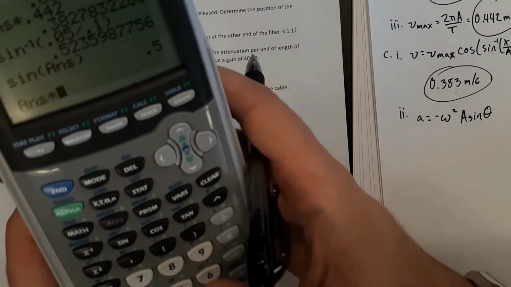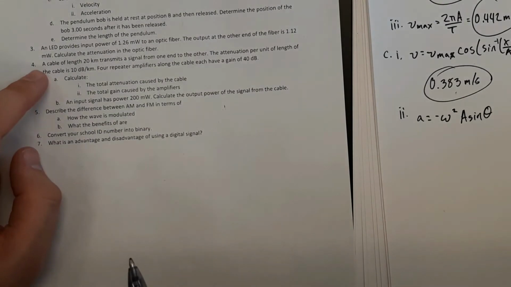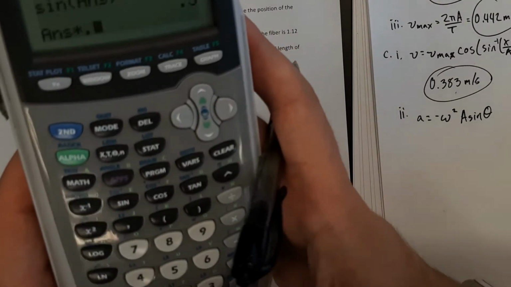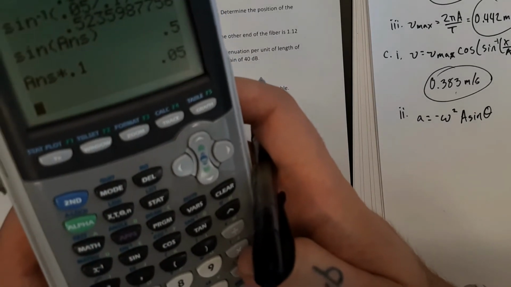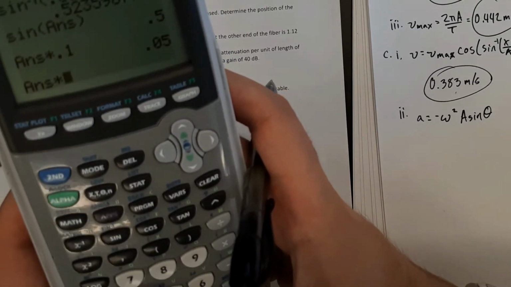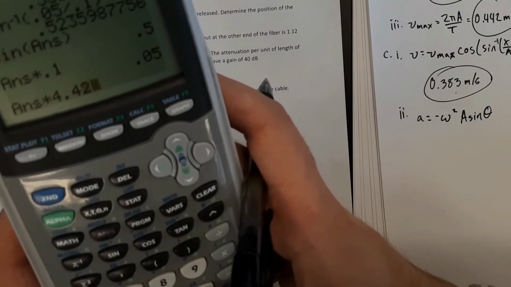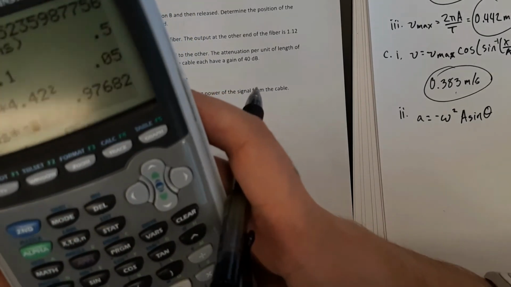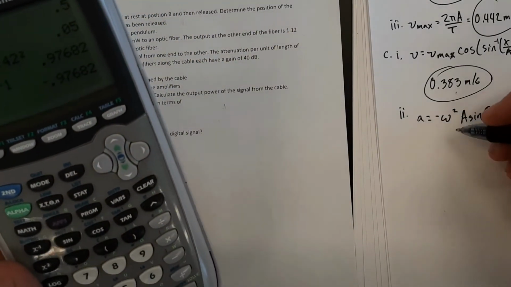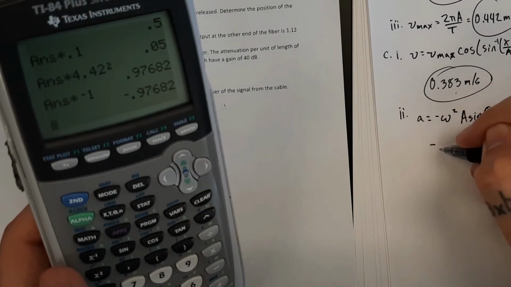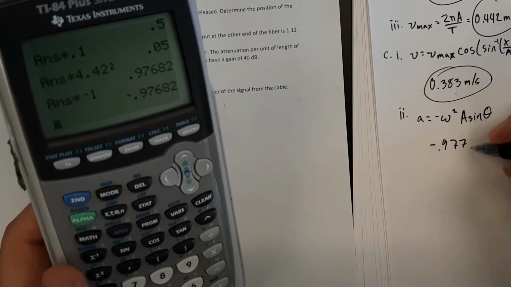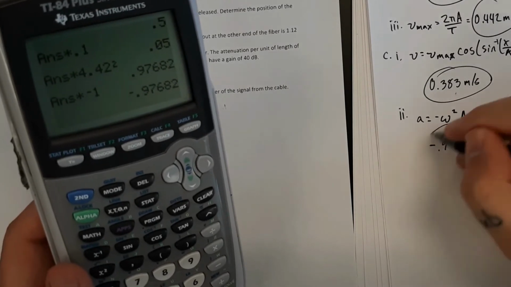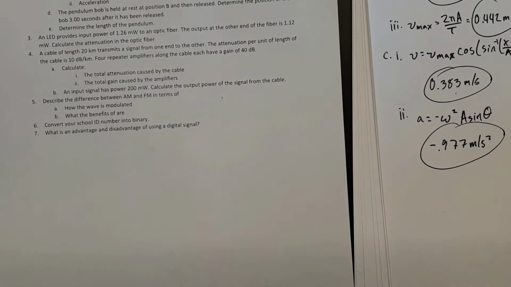So 0.5 times our amplitude here, which was 0.1, and then that times omega squared. Our angular velocity was 4.42 squared. And this does have a negative value because it's going to be accelerated in the negative direction. So we've got an acceleration here of negative 0.977 meters per second squared. That was a mess, but we got through it.